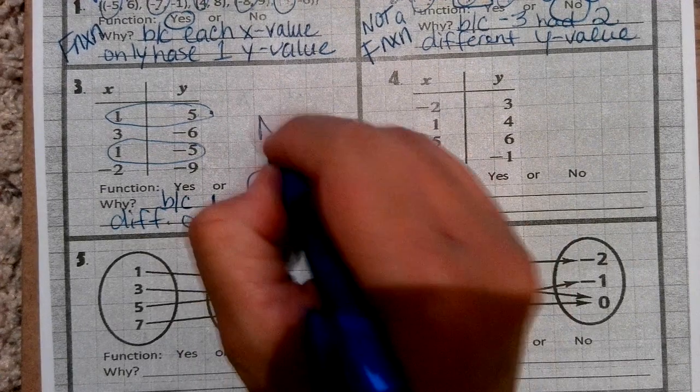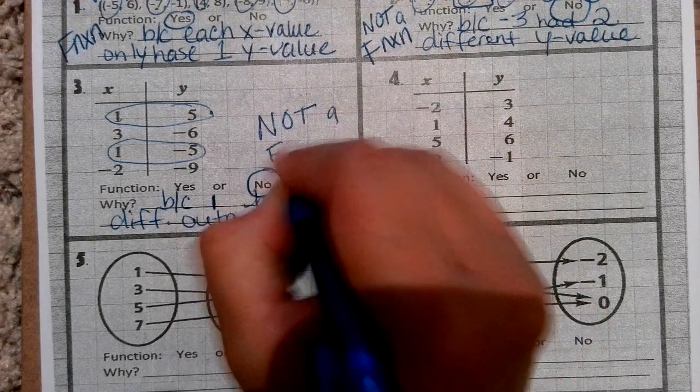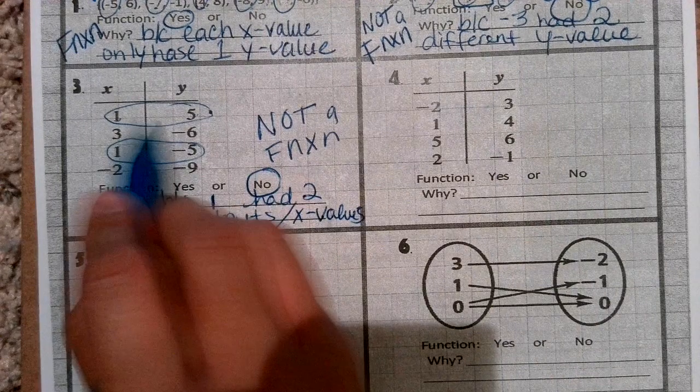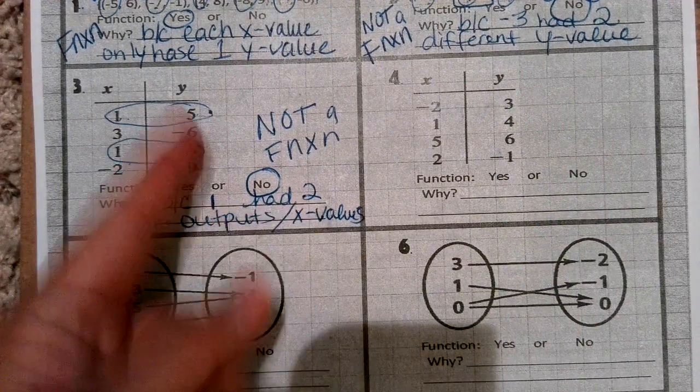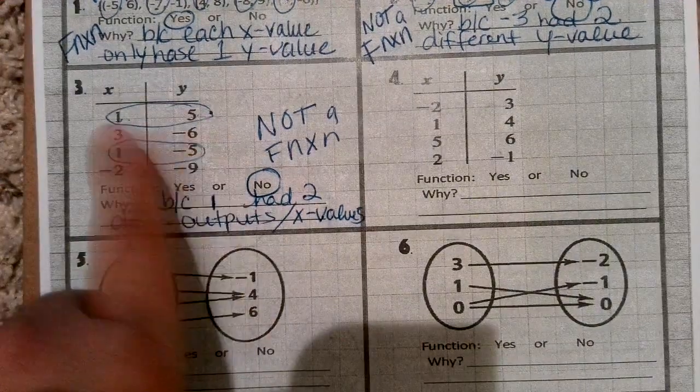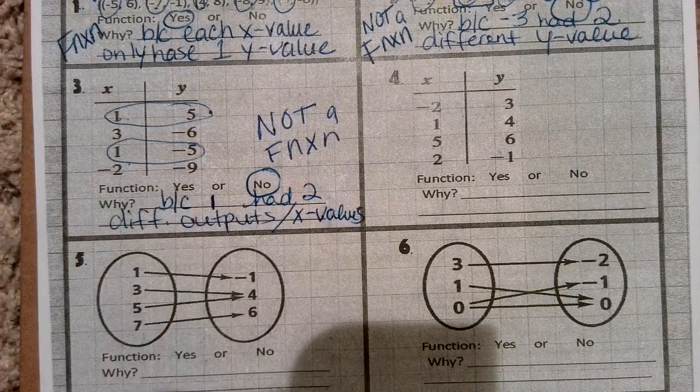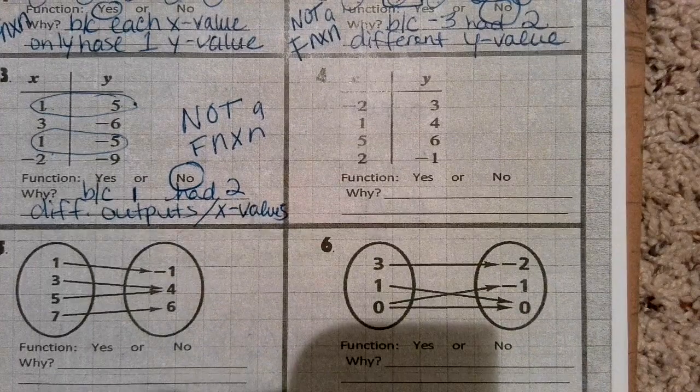So this is not a function. Why? Because number 1 repeated. It had two different y values. You can't have that for it to be a function. Okay, try number 4. Let's see how you did.